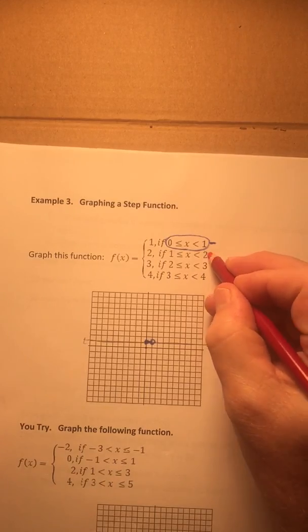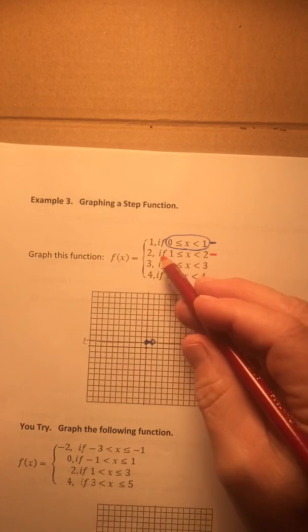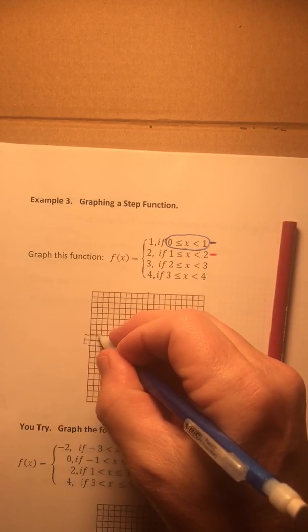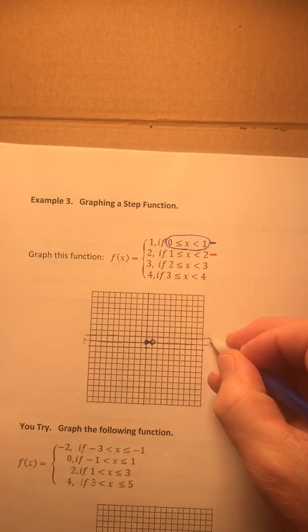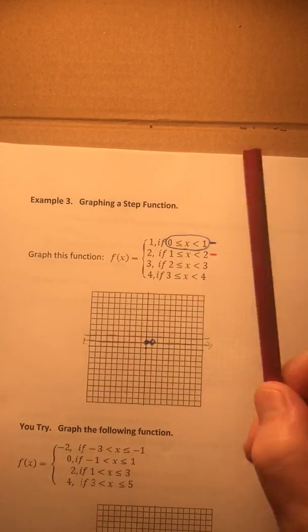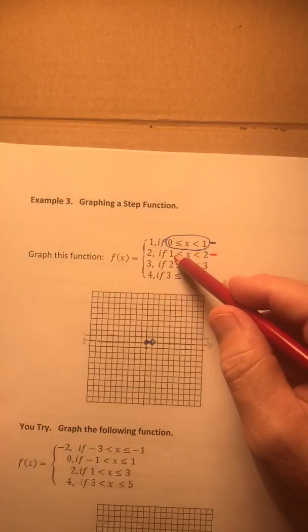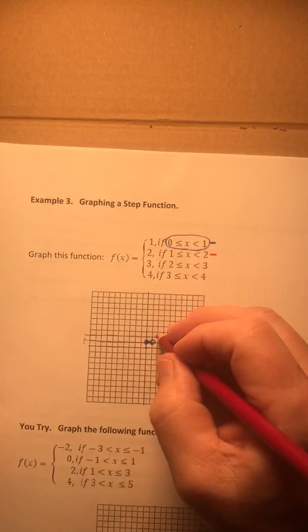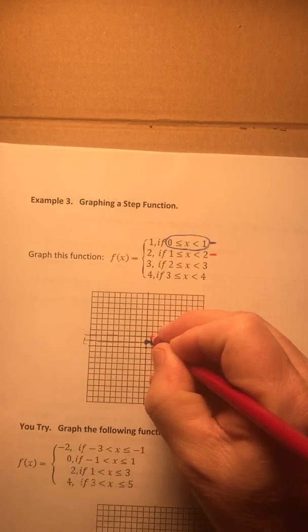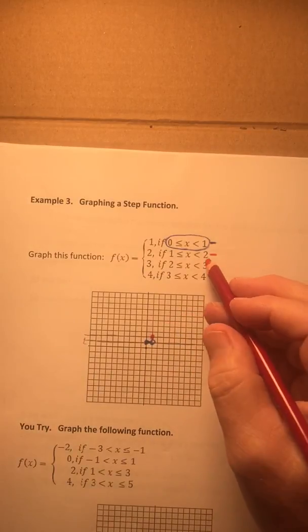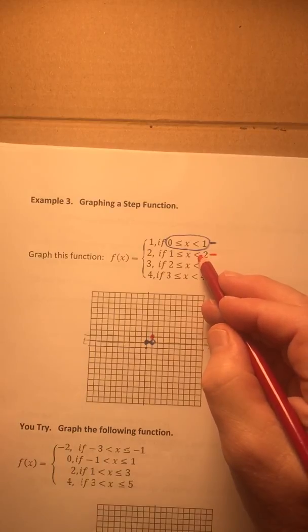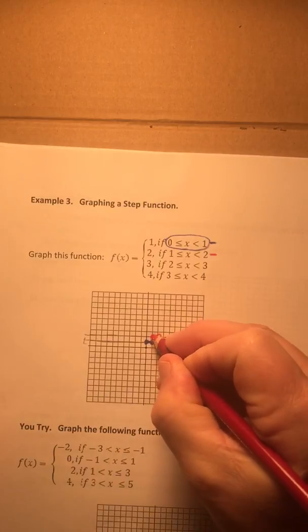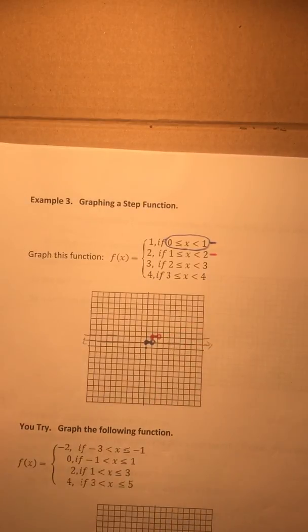So we'll go to our next one. This one will be my red one. We do the same thing. Now this time it says f of x equals 2. So again, 2 would be this line right here, but again, we don't want the whole thing. We only want the part that goes from 1 to 2. Again, 1 is less than or equal to, so that means a closed circle. And then at the 2, it's strictly less than, so that'd be an open circle. And then we just connect those two points. So it looks like that.